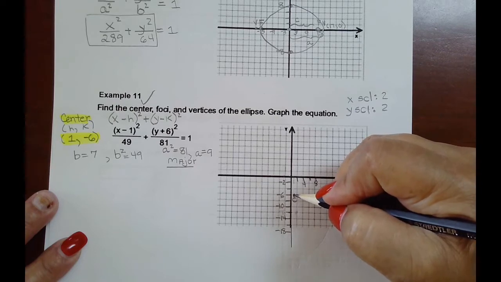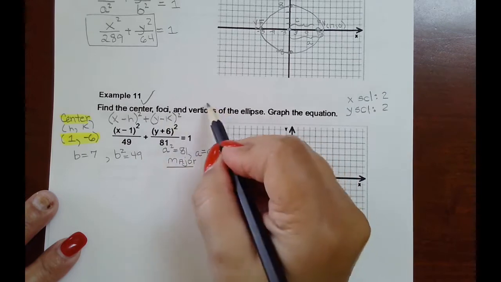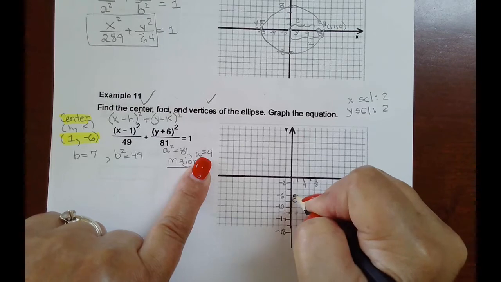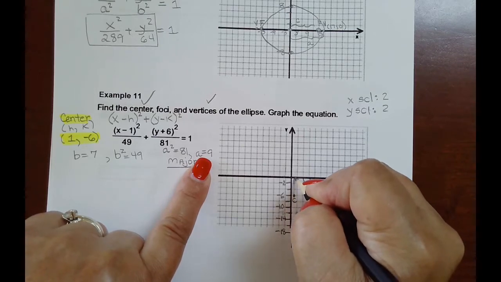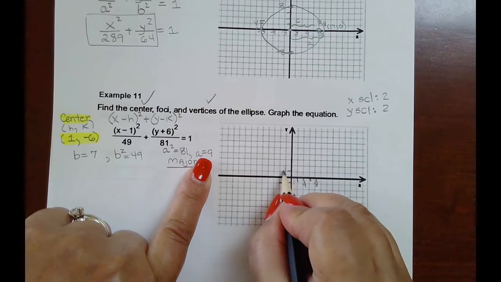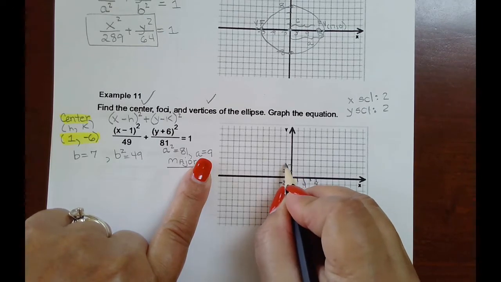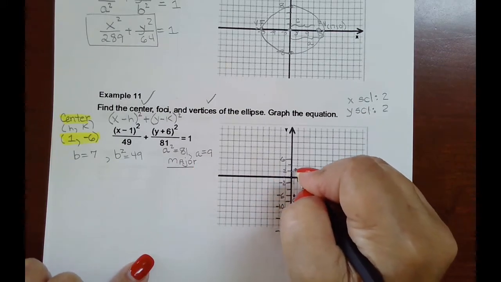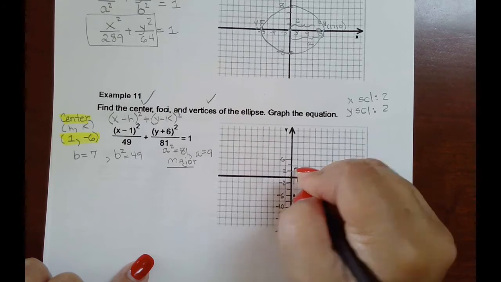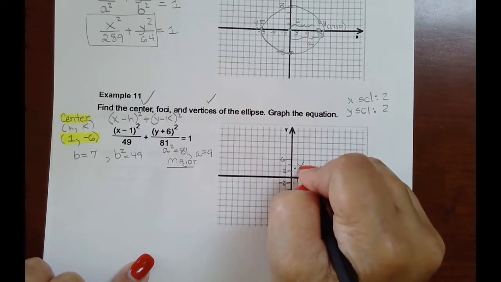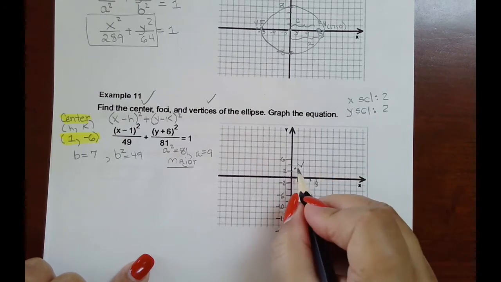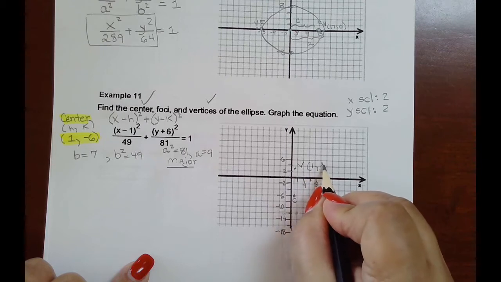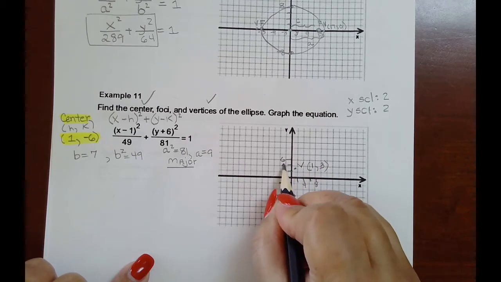Okay, so if you're just doing it graphically, just visually, in order to get the vertices, you would be going 9 units up from the center. So you would just be going up 6, and let's number some of these so you can judge properly where to land. Okay, so you'd be going up 6, and then you need to go up another 3. That would put you right there. So that would be one of your vertices.